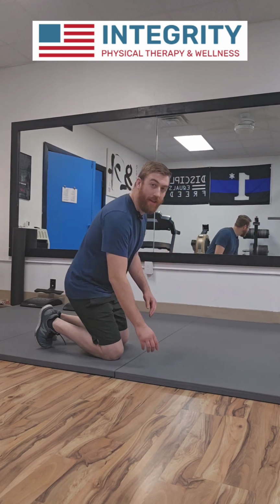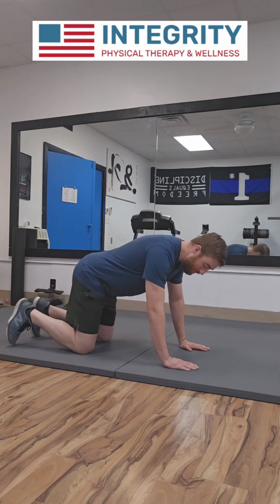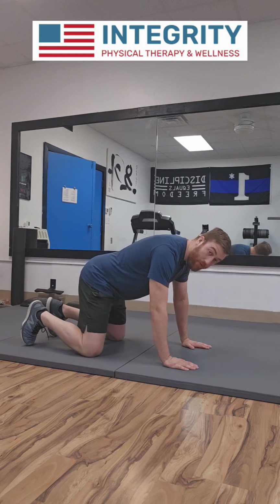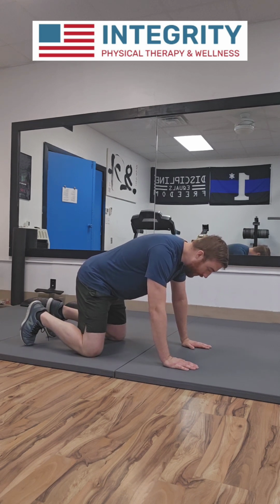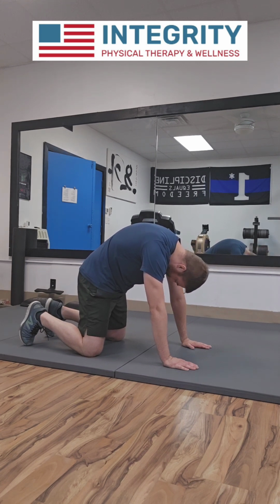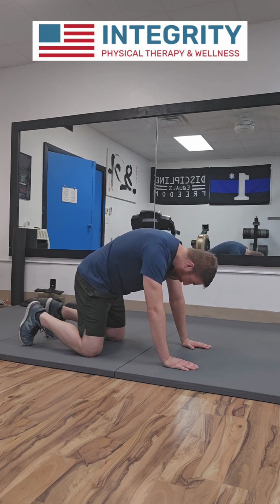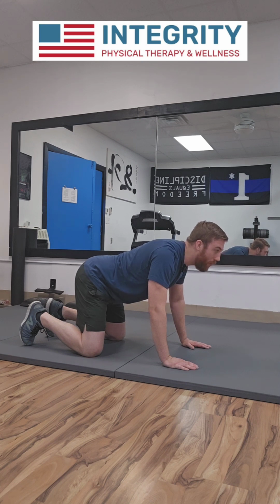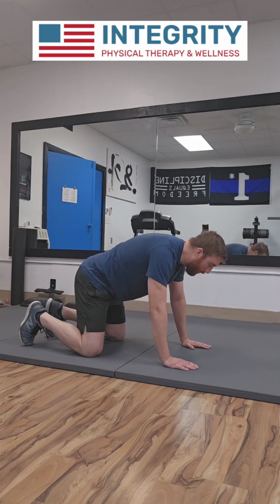So the first one that we're going to look at is going to be a cat and cow movement. And this is something you see very often in yoga. We're going to get into a position where we have hands directly under our shoulders, knees directly under our hips. And what I want to do is start to arch my spine up towards the ceiling as I curl my head forward and look towards my knees. So I'm trying to round my back up towards the ceiling, and then I'm going to reverse it, looking forward, extending my neck, letting my belly drop down, and I think about rolling my pelvis like I'm trying to lift my tailbone into the air. And we're just going to work back and forth through that motion.